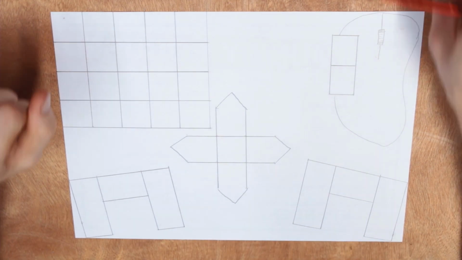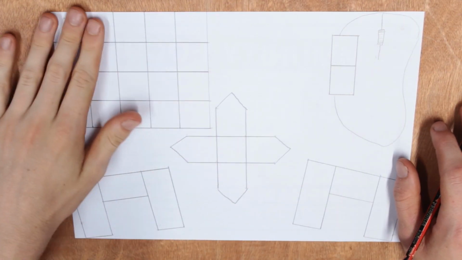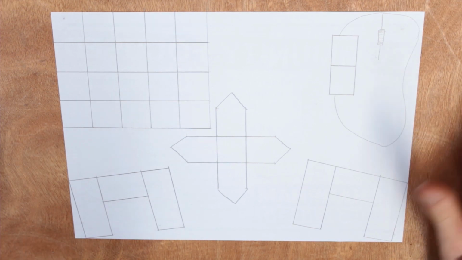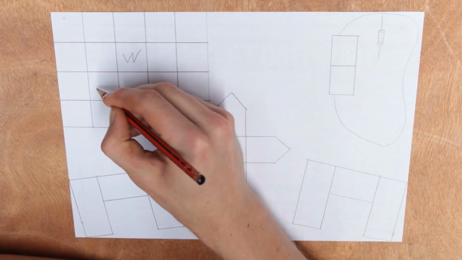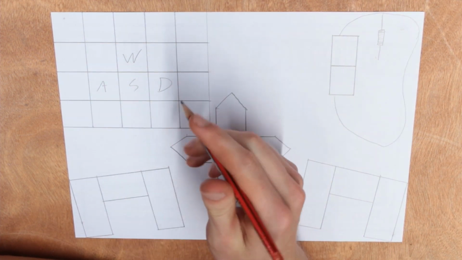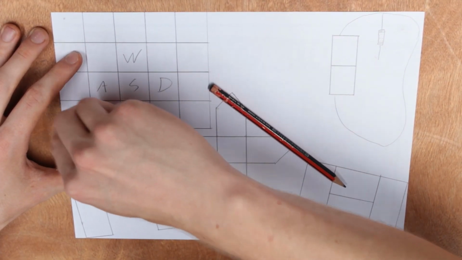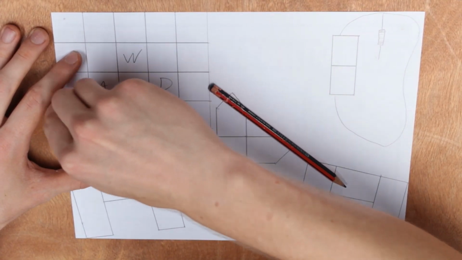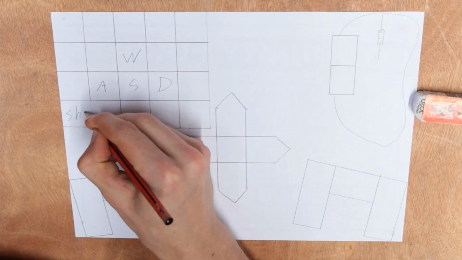Then you need to decide what you're going to remap each button to. Like I said, I'm going to try and emulate a QWERTY keyboard, so for the foundations, we're going to start with WASD. That makes sense. Also, oh, I did that wrong, that should be one key, and that is going to be Shift.